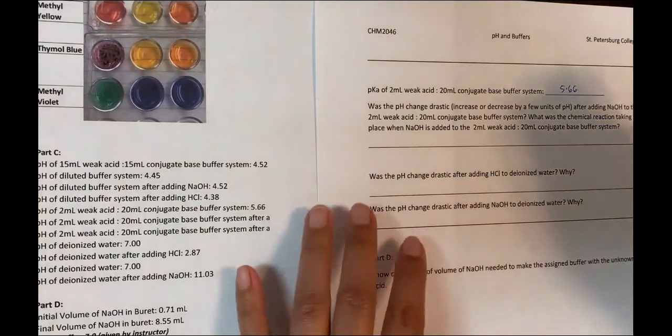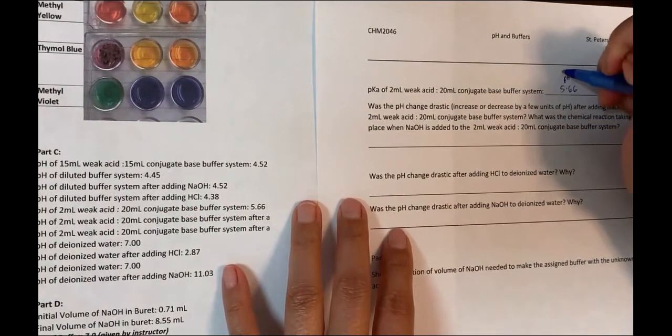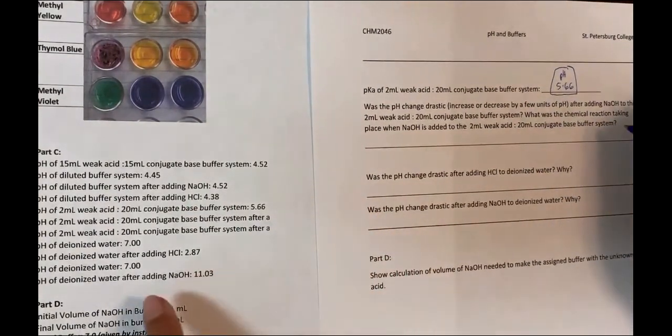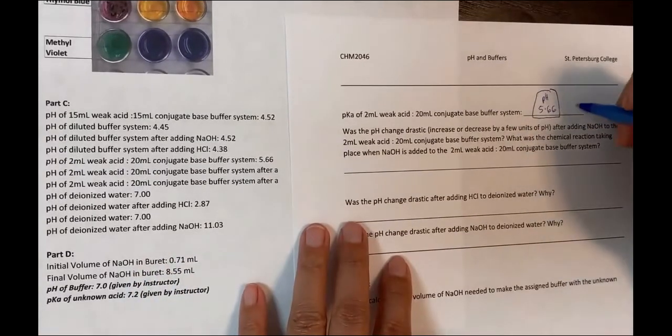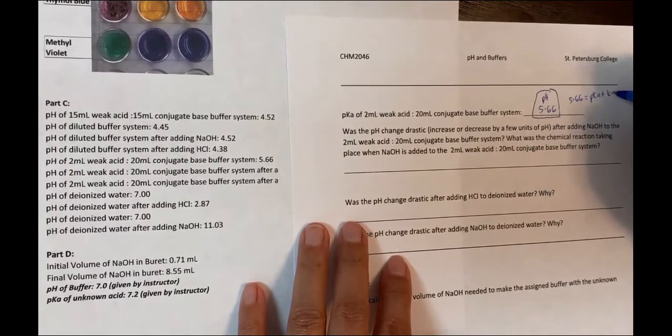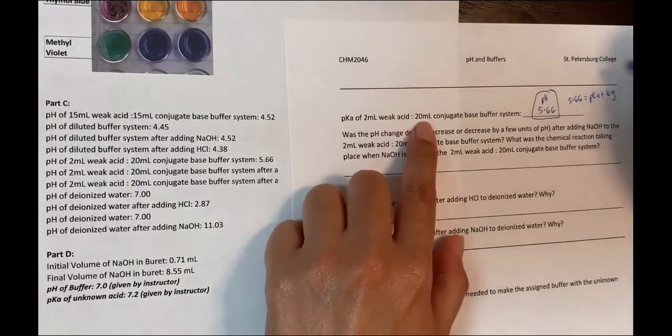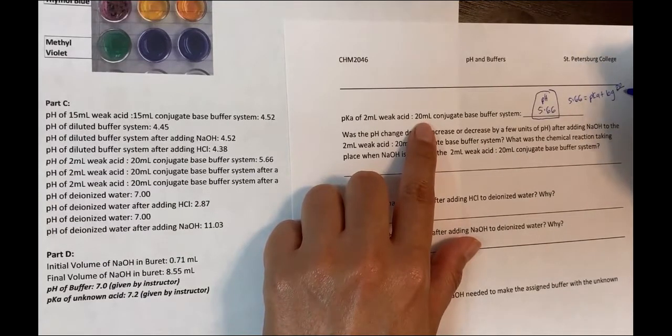Now, when we go to this side here, this was the pH. If you have the pH here, now we want to put it in the equation. So 5.66 is the pH, which equals pKa plus log of, this time, 20 of my buffer base over 2.